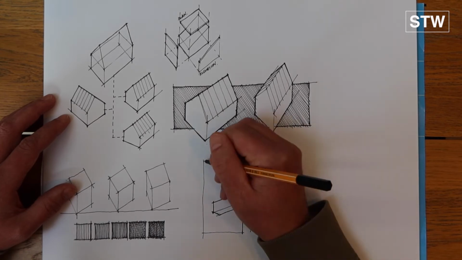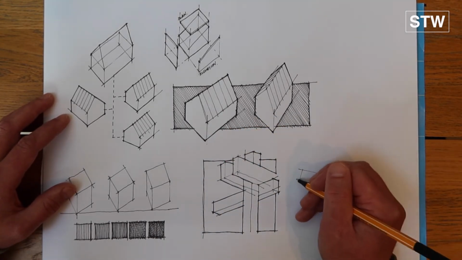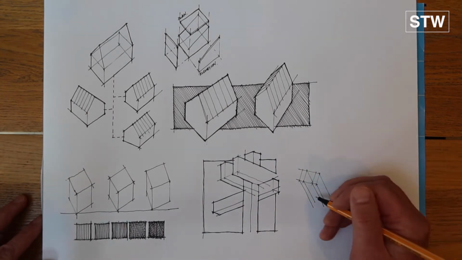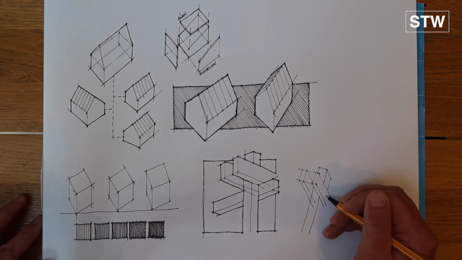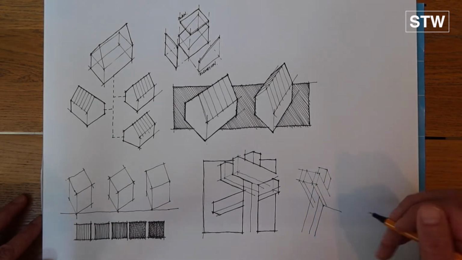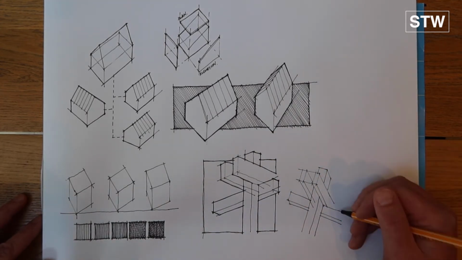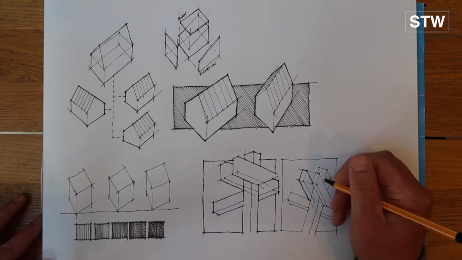What we start to see in here is ideas of thick and thin lines to make it stand out off the page. This is sped up by about 800%, so this 5-minute or so video probably took somewhere near 35-40 minutes.